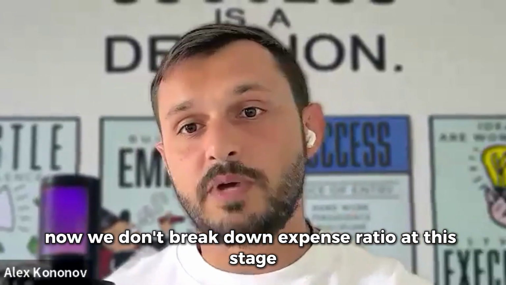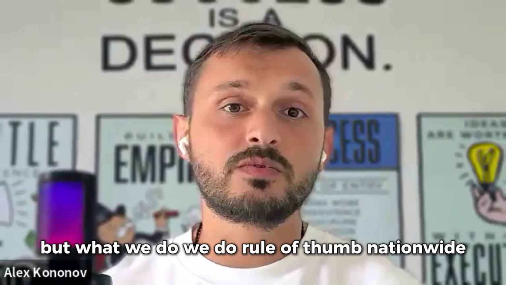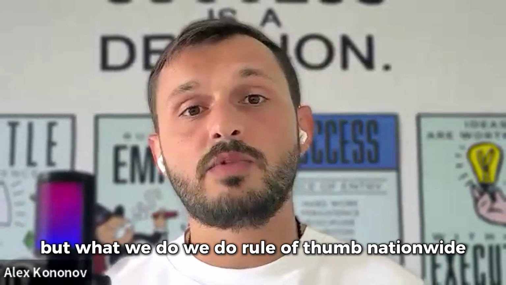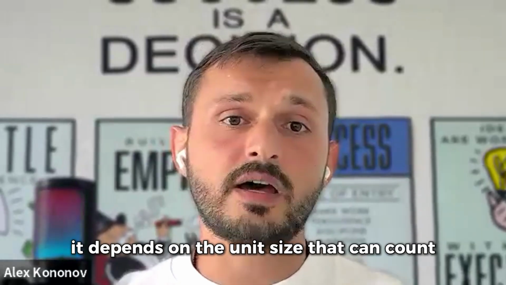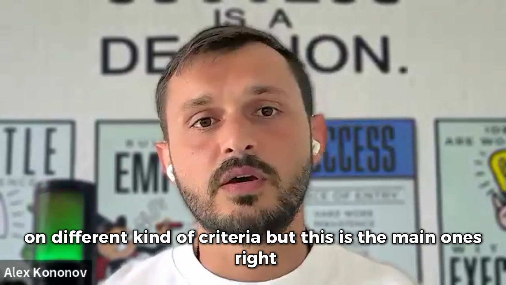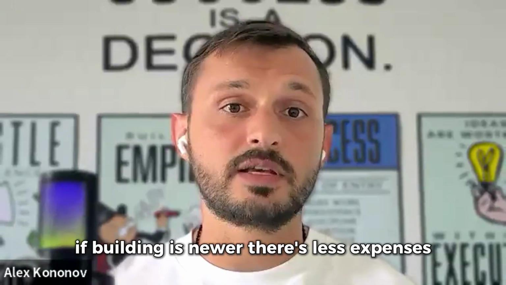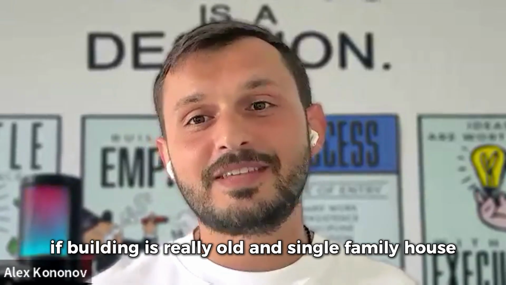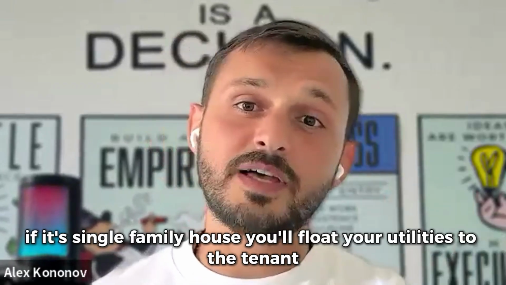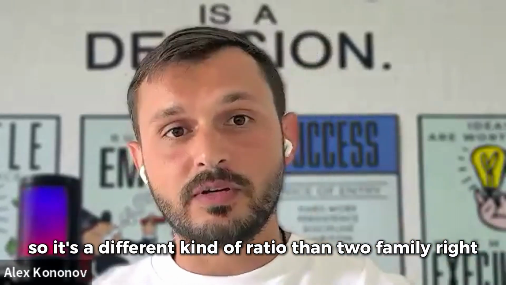Now, we don't break down expense ratio at this stage. Maybe we'll add it as a feature. But what we do, as a rule of thumb, is use nationwide numbers for expense ratio. It depends on the building size, the unit size that you count, and different kinds of criteria. But these are the main ones. The logic is simple. If the building is newer, there are fewer expenses and fewer repairs. It's not falling apart. If the building is really old and a single family house, then you're going to have a little more expenses. But again, with a single family house, you offload your utilities to the tenant, so it's a different kind of ratio than a two family.